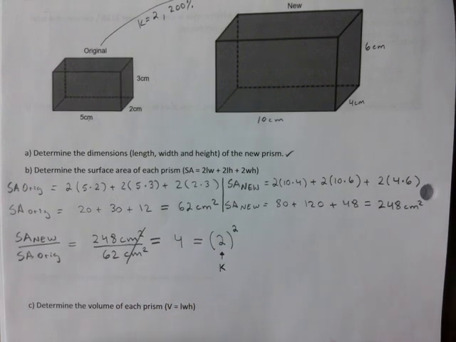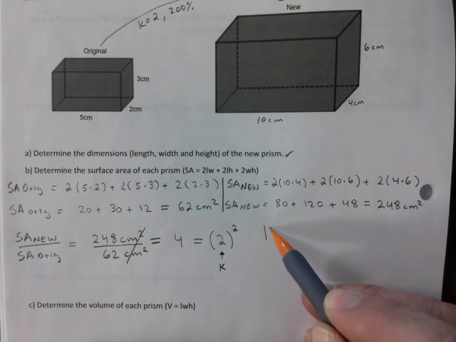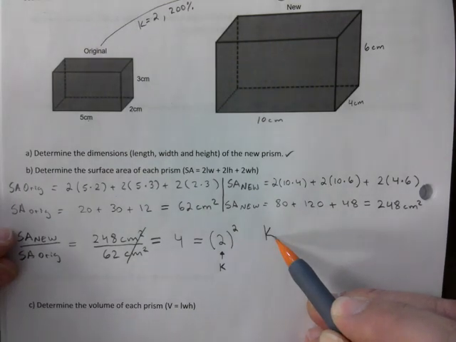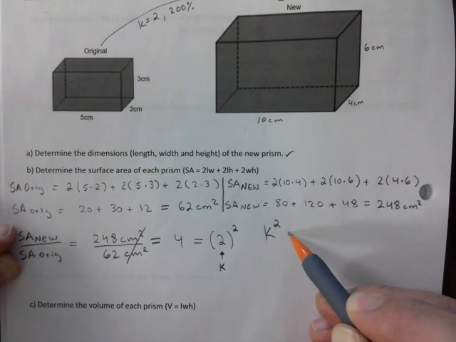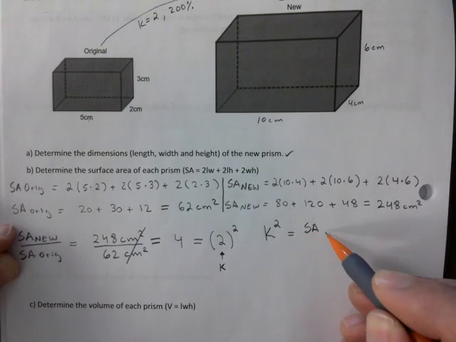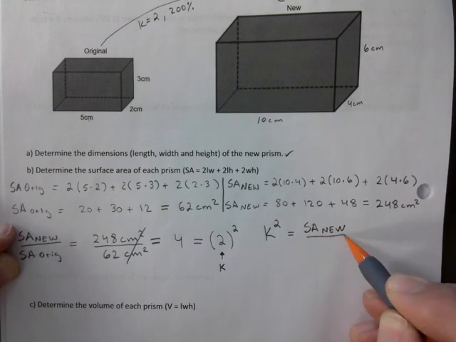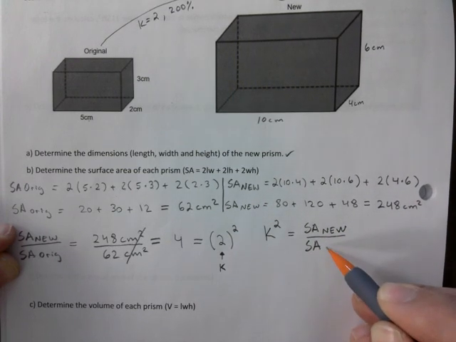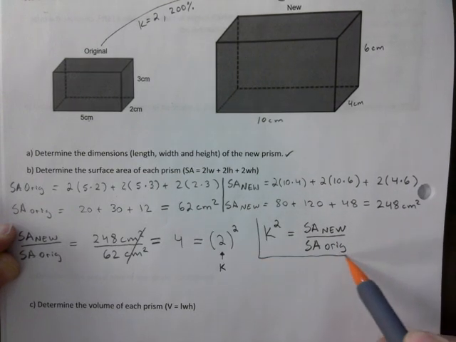Right? So here are some formulas that you need to make sure you have. If you're going to compare the surface areas, you need to make sure you take k squared. So we'll do this. Surface area of new over surface area of the original. That is one version of this formula.